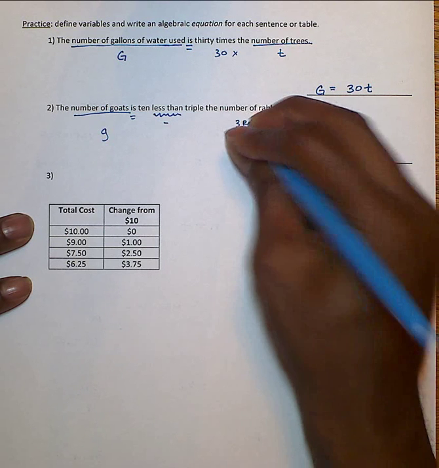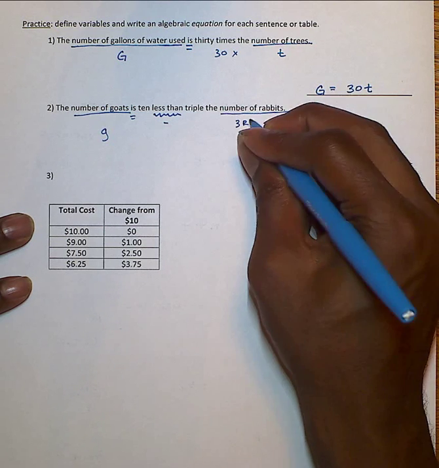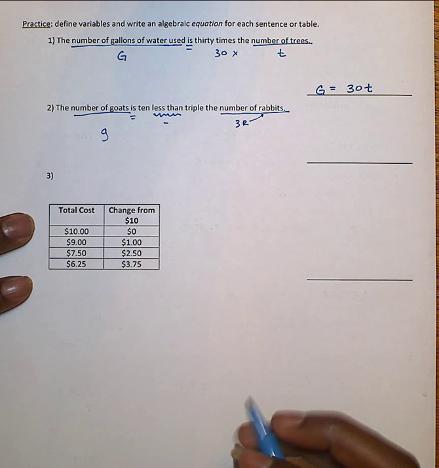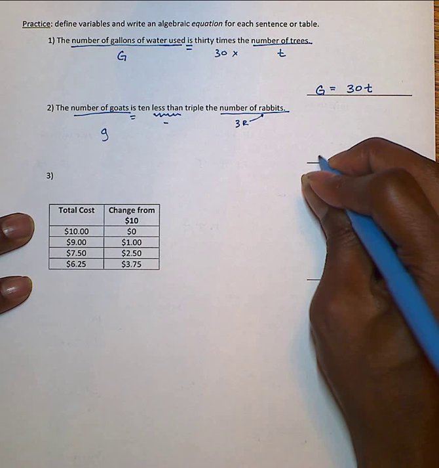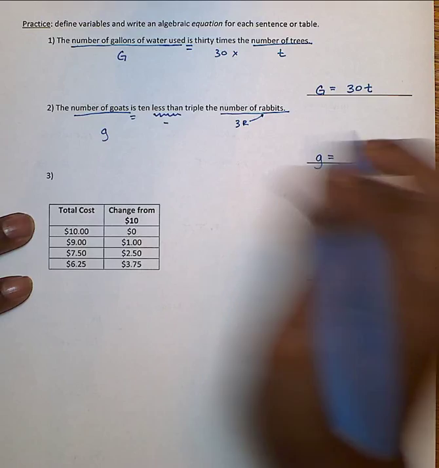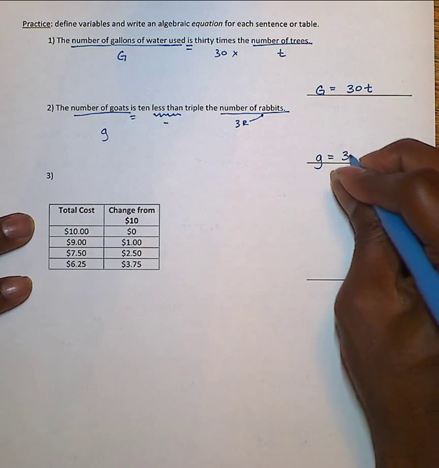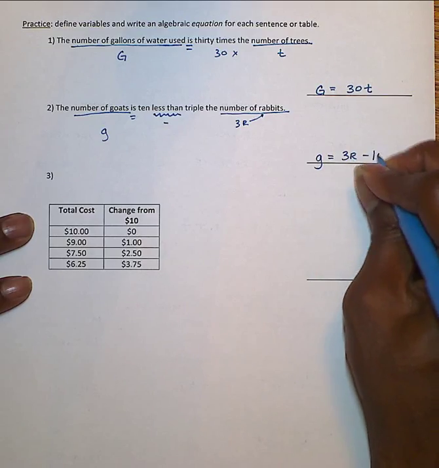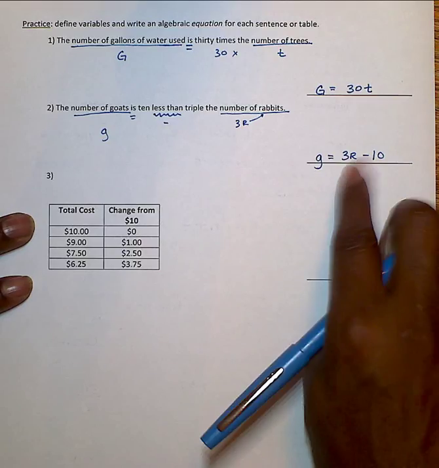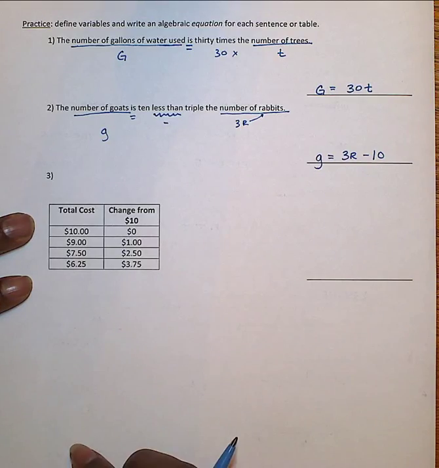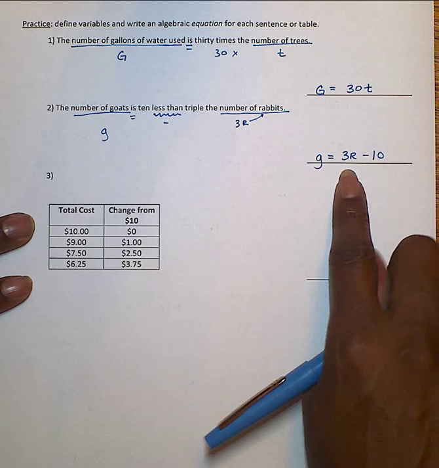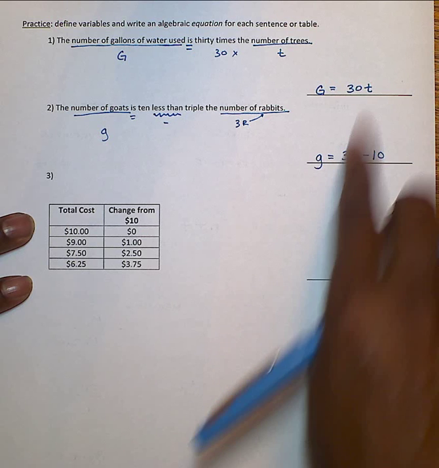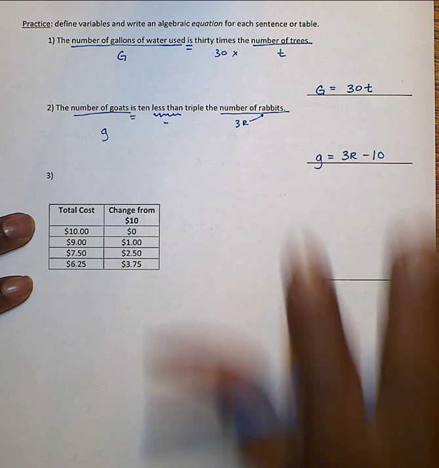We want to make sure that R stands for rabbits. So I have G equals triple the number of rabbits minus 10. 10 less than triple the number of rabbits. Okay, not asked to solve this, and actually we couldn't solve either of these two because there's 2 variables in a sentence, but we set them up. That's what we need to do.